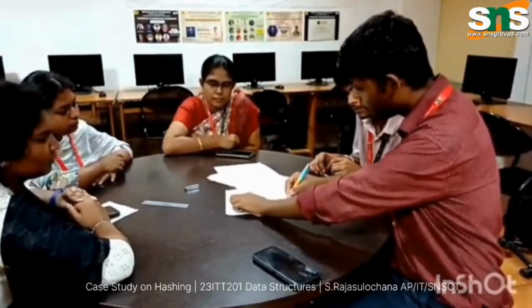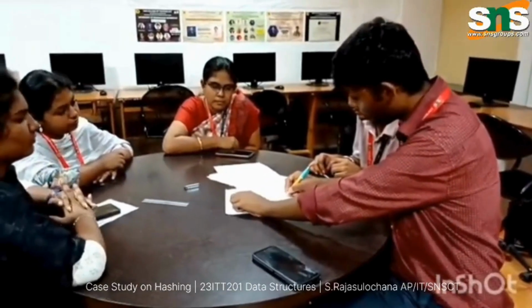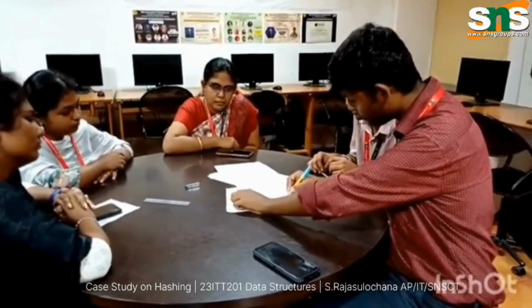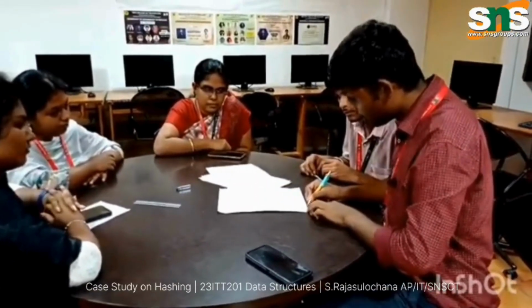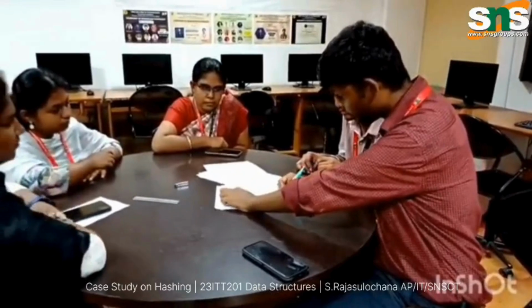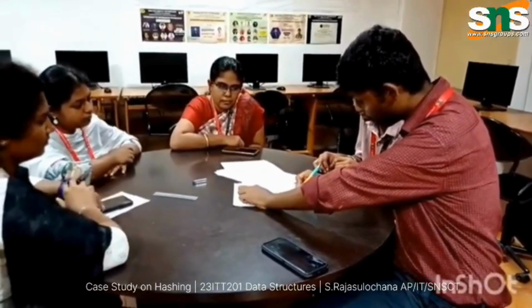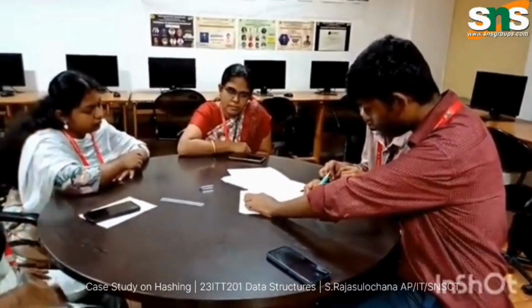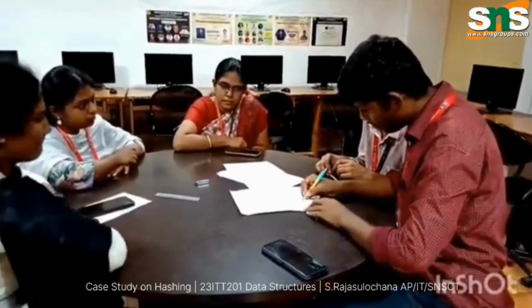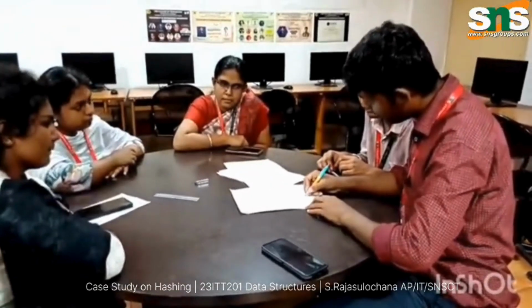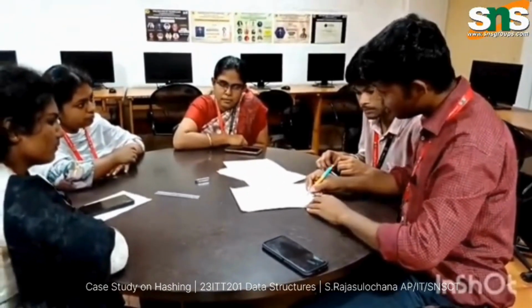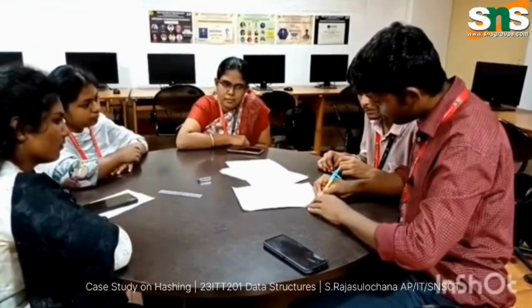For the next value, 4199, if we apply modulo 10, the remainder will be 9. The 9th index is free, so let's add 4199 here. The next value is 4344. If we apply modulo 10, the remainder is 4, and the 4th index already has a value, so we increase this number by 1 and take modulo 10. The remainder will be 5, and the 5th index is free, so we add this value at the 5th index.